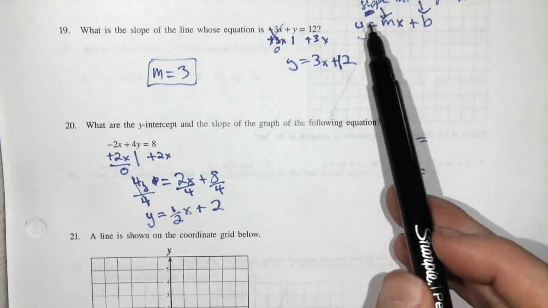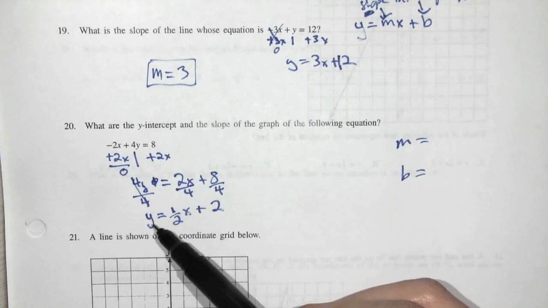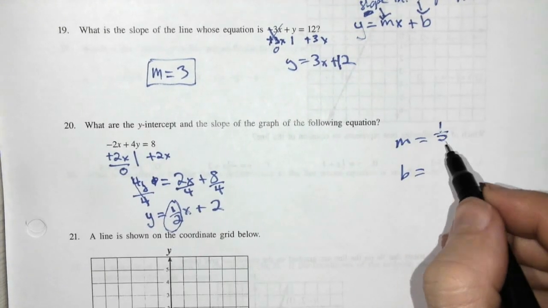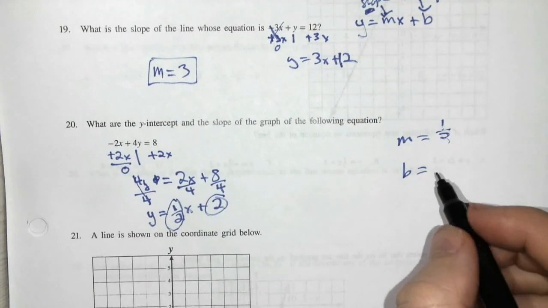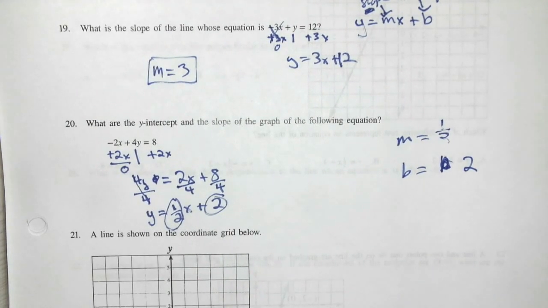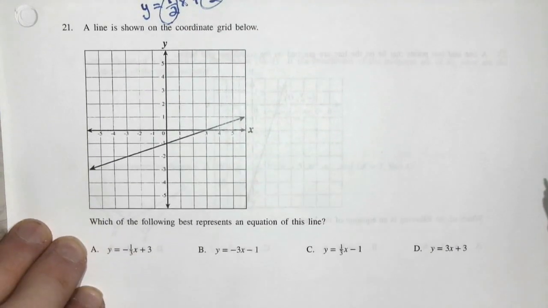So comparing it to our slope-intercept form over here, I have y equals mx plus b. Y equals m, so my slope is 1/2, plus b, so my y-intercept is 2. Do number 21, and then this will be the last one for this video.